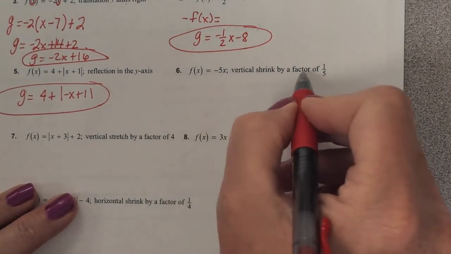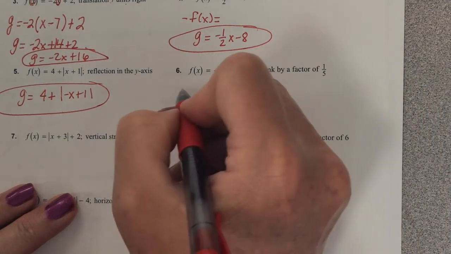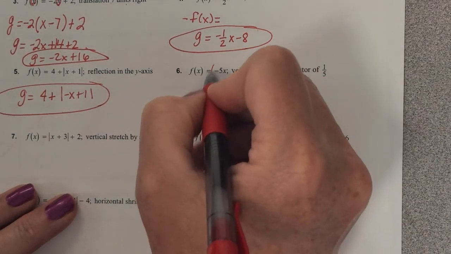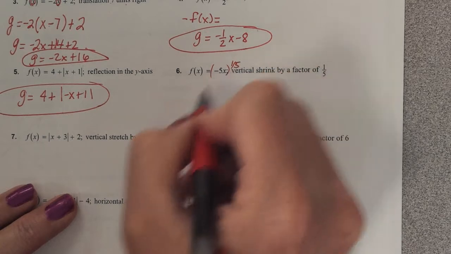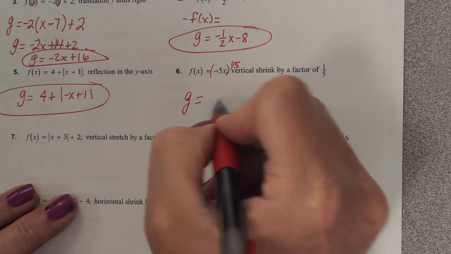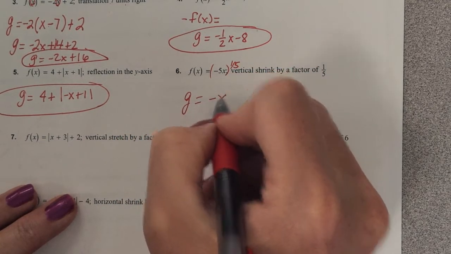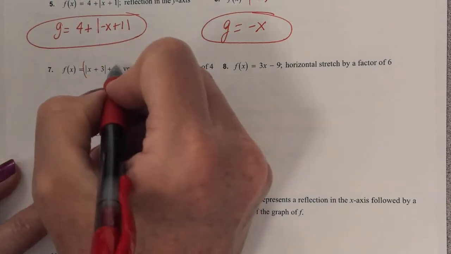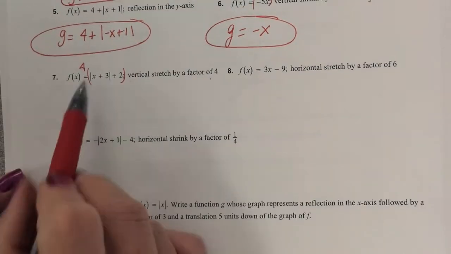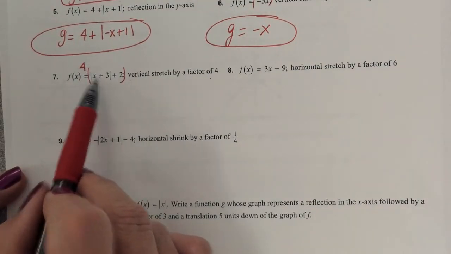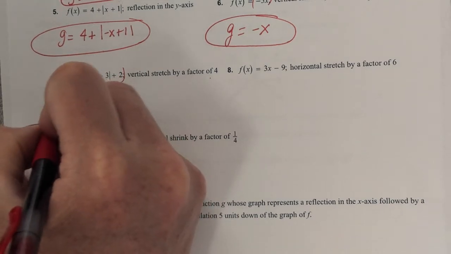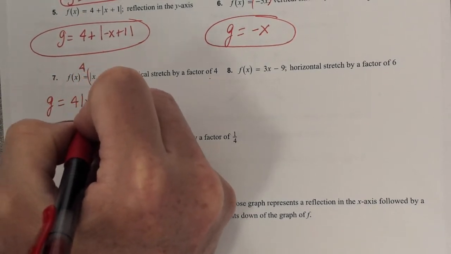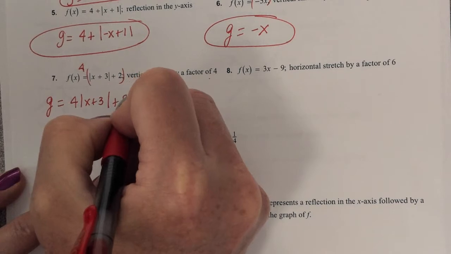A vertical shrink by a factor of 1/5. So to do a vertical shrink, we multiply this whole thing by 1/5. So you should have had g equals negative x. A vertical stretch by a factor of 4 means this entire thing is going to get multiplied by 4. We don't go inside of this bracket though, so it's going to be g equals 4 absolute value of x plus 3, plus 8.